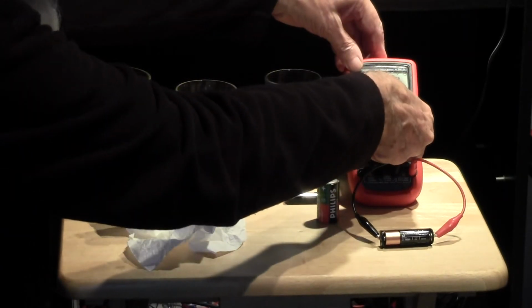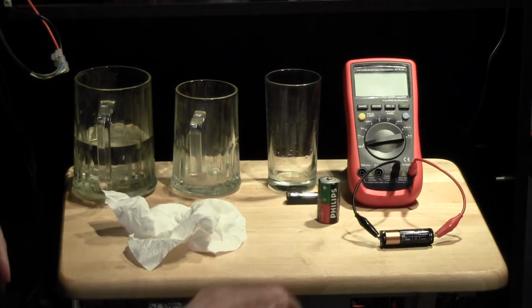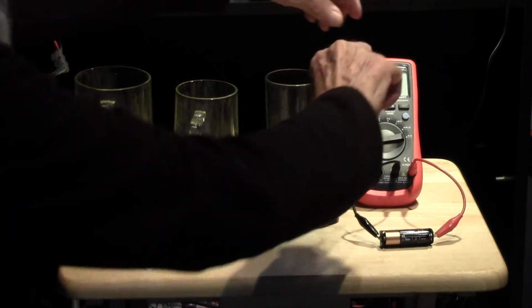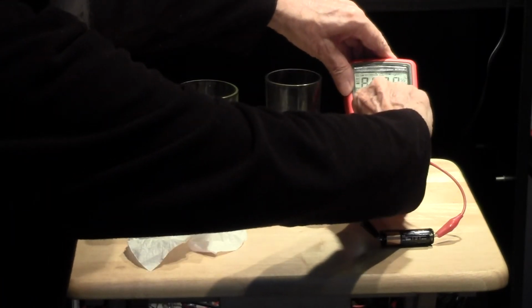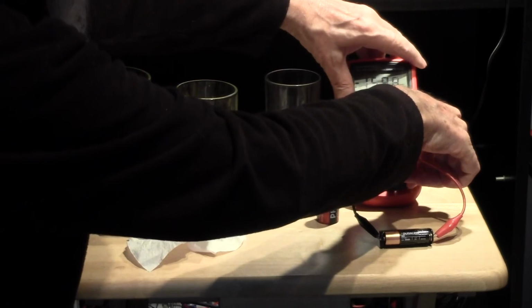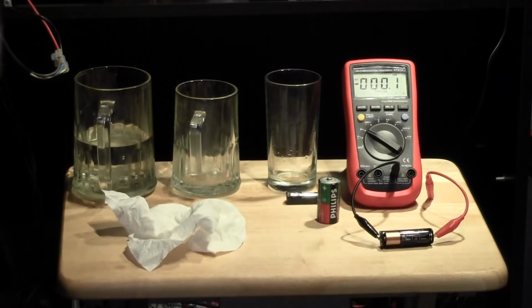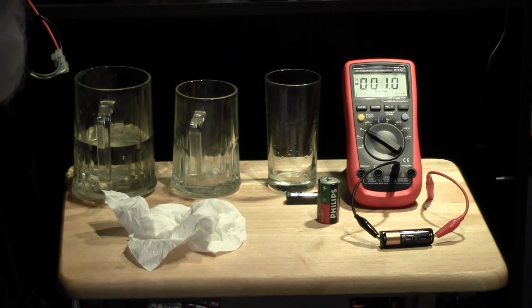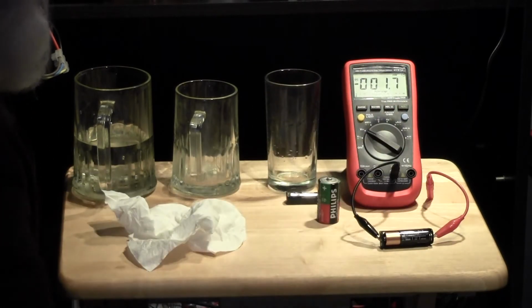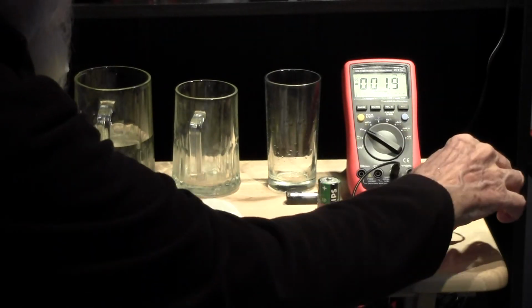If I switch this off, the corrosion reaction stops because it cannot continue without a closed circuit. If I switch it on so that you can see again, and you see that I pull this out, there is no continuity in the corrosion circuit of the cell, and therefore this has gone down to almost zero.